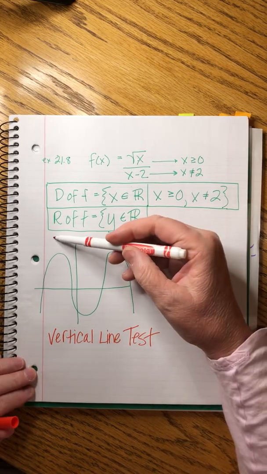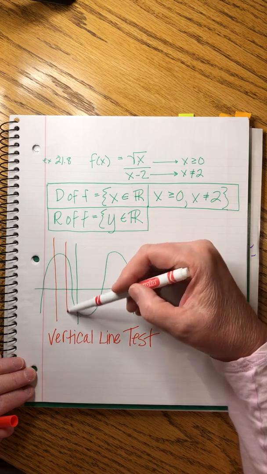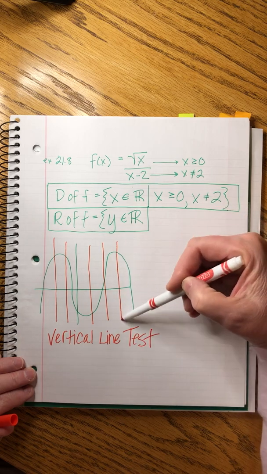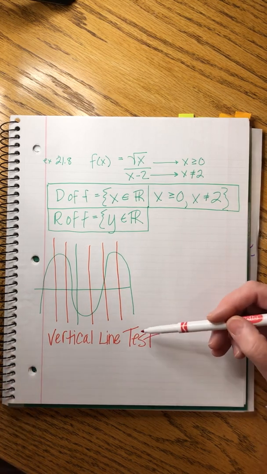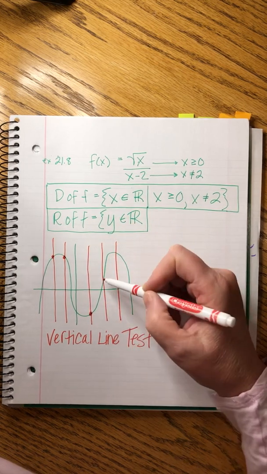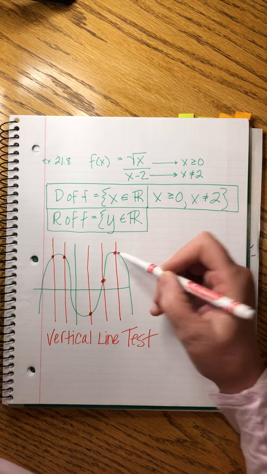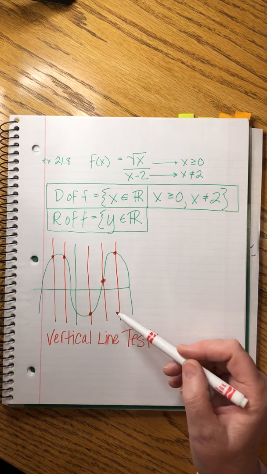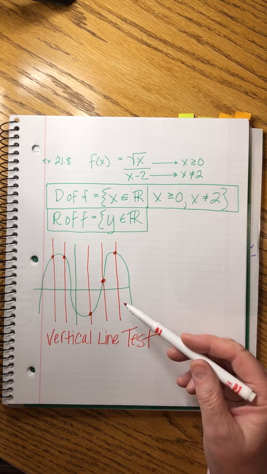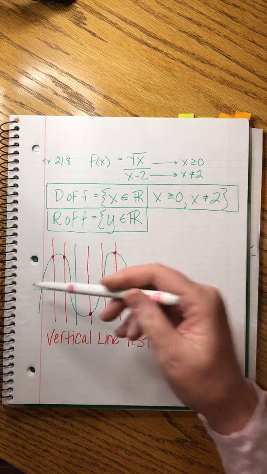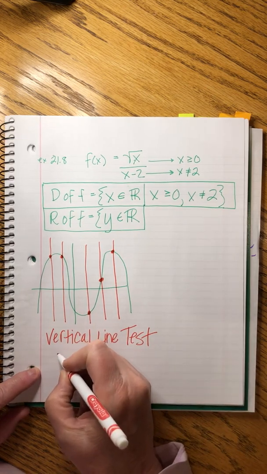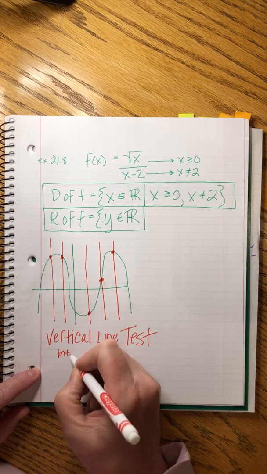tells us simply draw some vertical lines, verticals up and down, right? I always have to stop and think about that. And look and see how many times each one of those lines crosses the original function. Okay, so I'm going to put dots there. This is where the red line is crossing the green curvy line. Does the red line cross the green curvy line more than once? No. Okay? And I can't imagine any way that if I drew another line, I could get it. So a vertical line test, if it's a function, it will intersect the function.